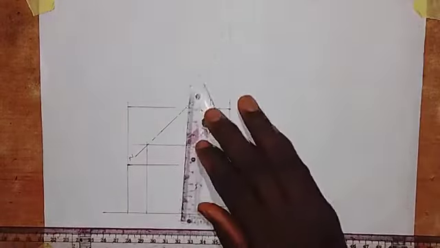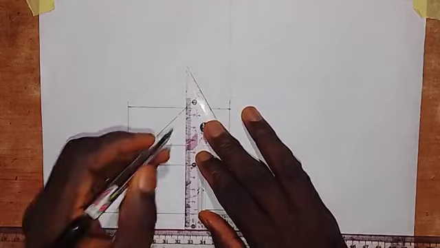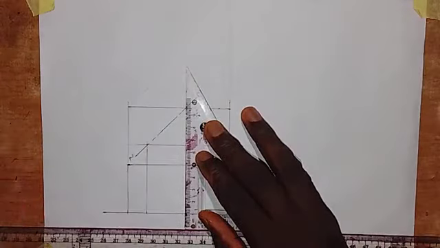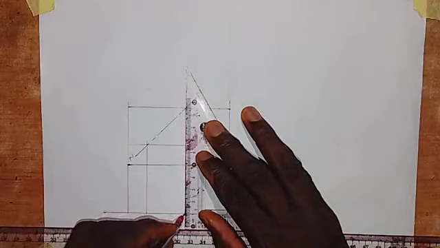To complete the plan, we have to draw a vertical line from this point. So we draw a vertical line here. I need to draw a vertical line from this point, so we draw it down here like this.